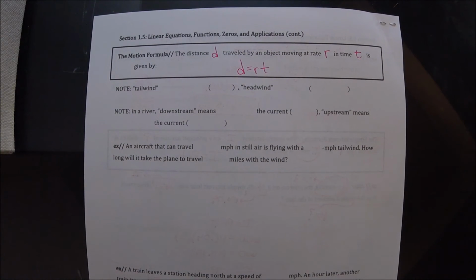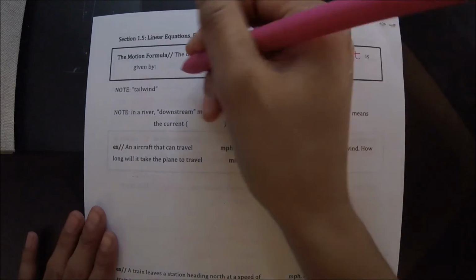Two notes before we get into the examples. Sometimes you'll hear words like tailwind, headwind, downstream, upstream. So we're just going to do a quick review about what those words all mean. So if you have a tailwind, then that's going to increase your speed. That helps move you along.